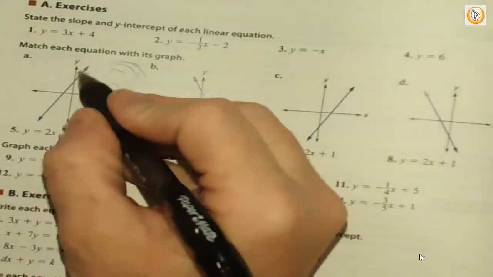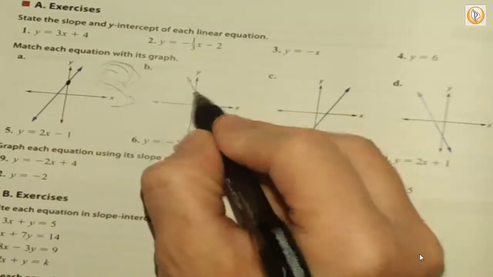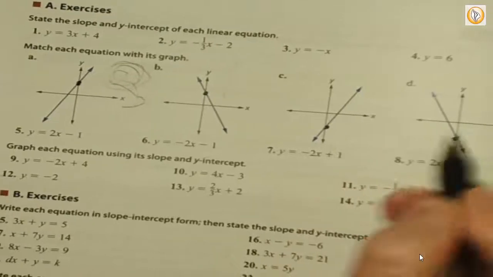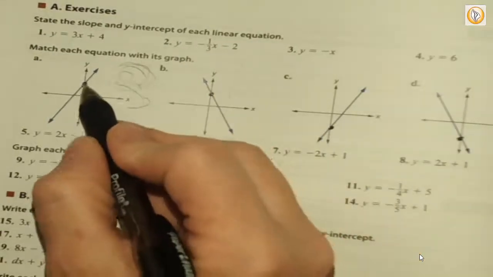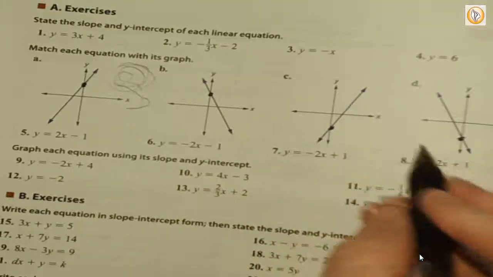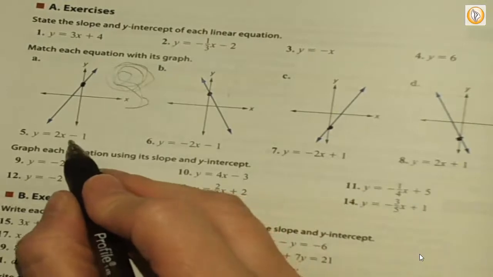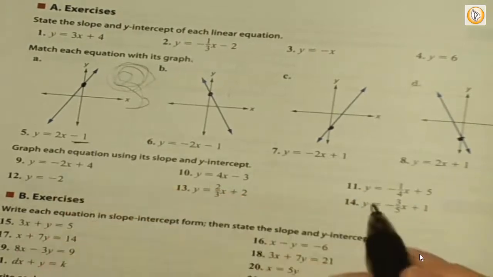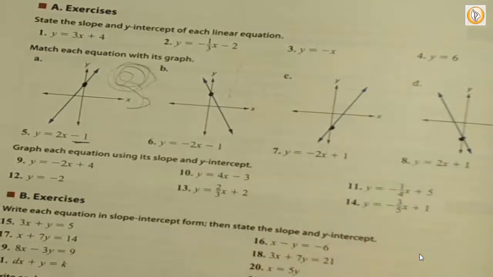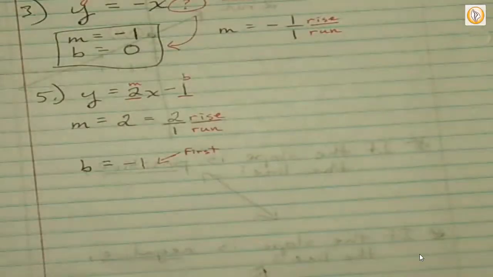If you look, this graph crosses right here. This one crosses the y-axis there, and there. So this is at a positive number, and this is at a negative and a negative. Do y'all see that? So if his y-intercept is negative, it would have to be C or D, correct? Now we have to decide which one of those graphs goes with it.